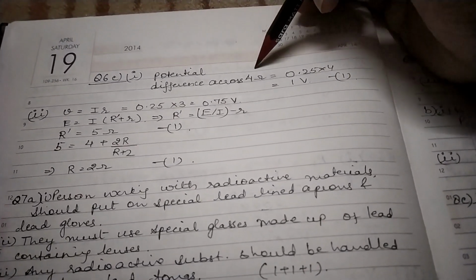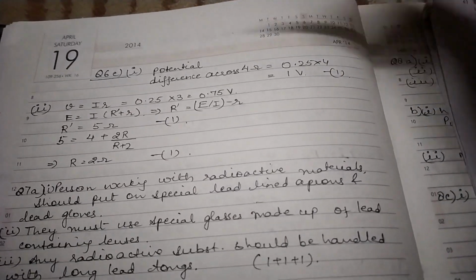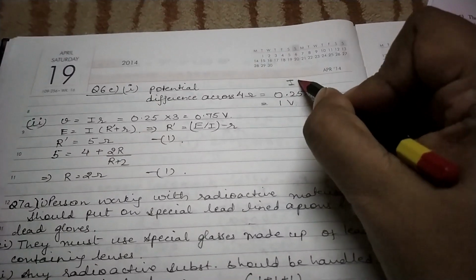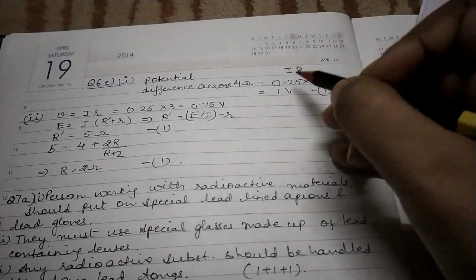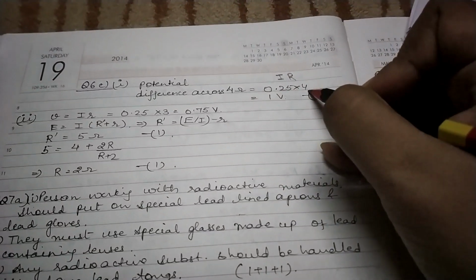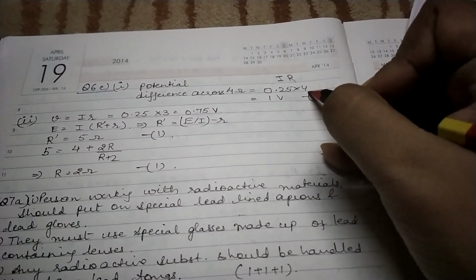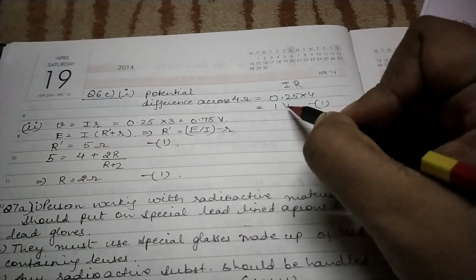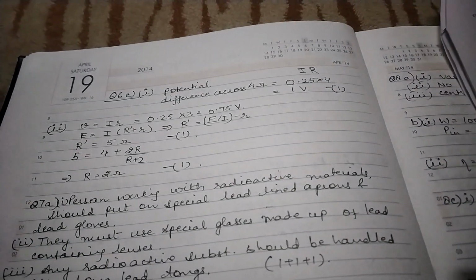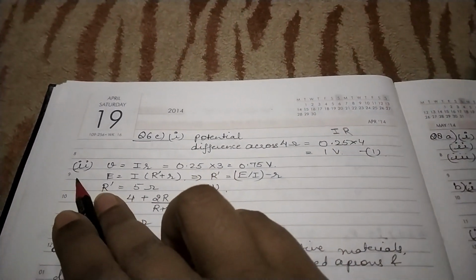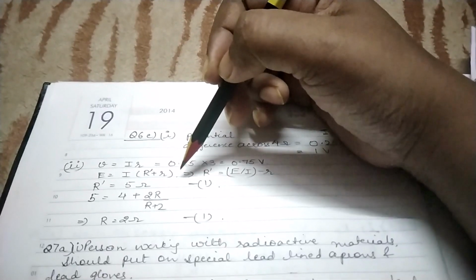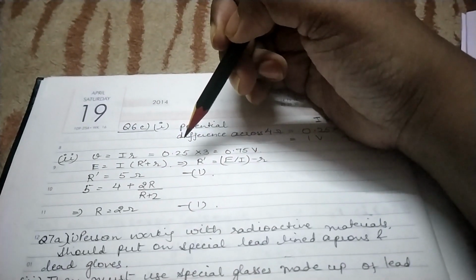Potential difference across the 4 ohm resistance can be found by using the formula V equals IR. So current flowing is given in the question itself and 4 ohm is the resistance. So the potential difference will be 1 volt. This is a 1 mark question. Now for the second part, where you have to find the value of the unknown resistance R.